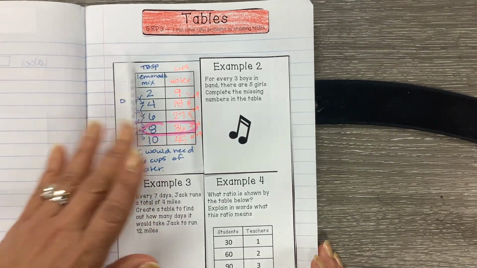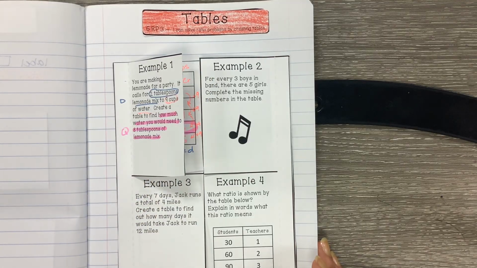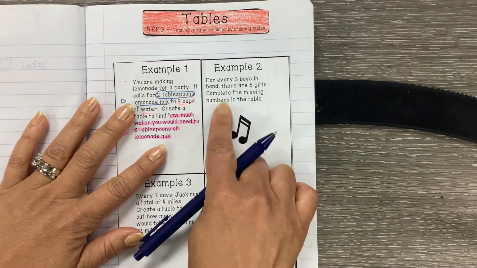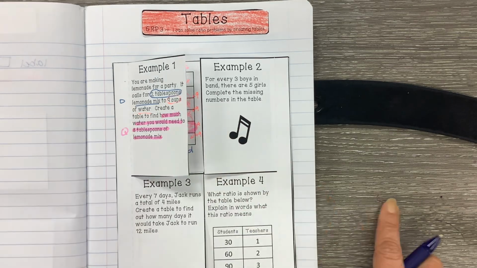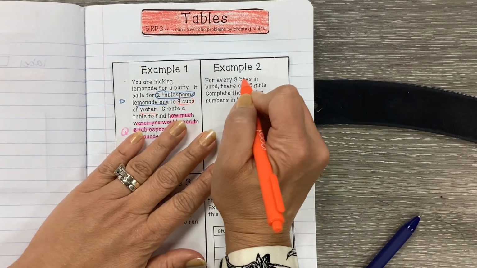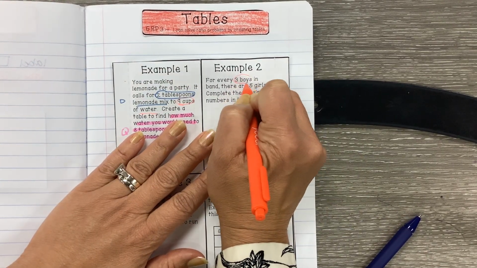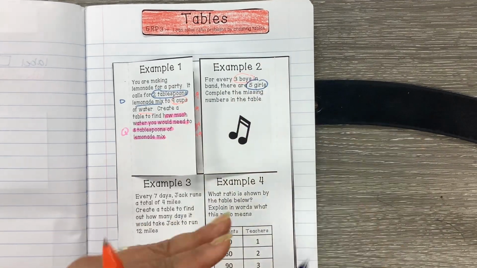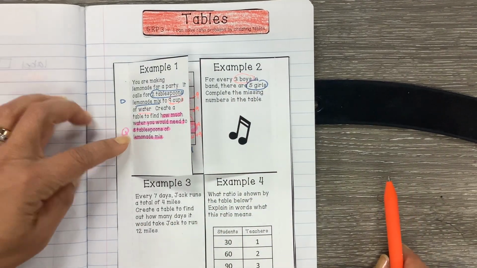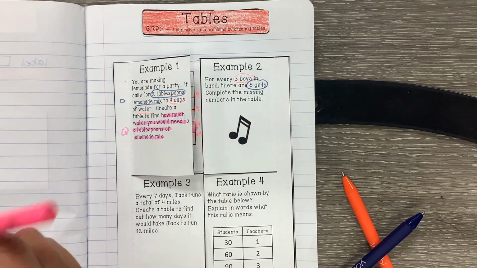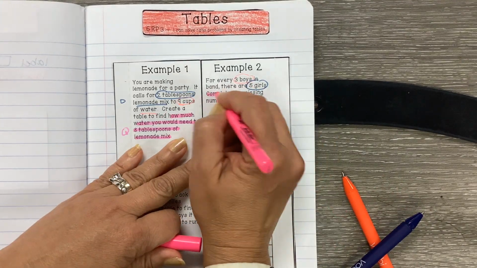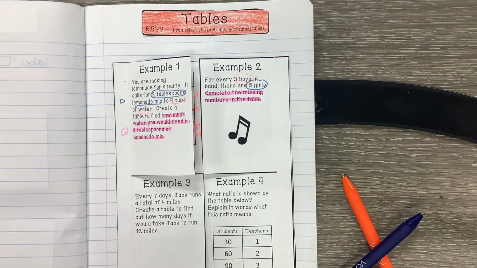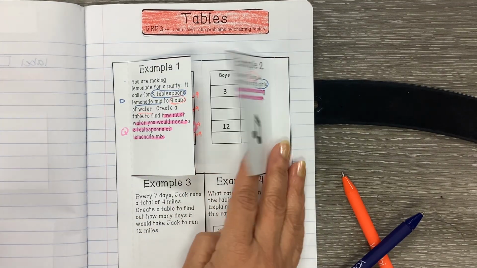Example 2, for every 3 boys in band, there are 5 girls. Complete the missing numbers in the table. So I am going to circle again: 3 boys in band, there's 5 girls. Notice I'm just using 2 different colors here, so whatever 2 colors you use, plus I had a highlighter. Here it's complete the missing numbers in the table. It's my task. It's not really a question, it's more of our task for this problem.